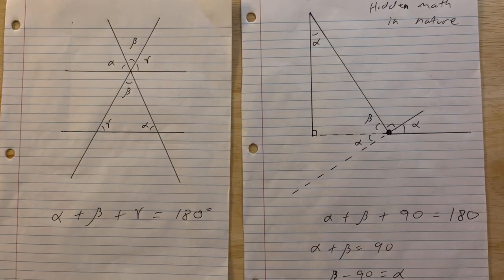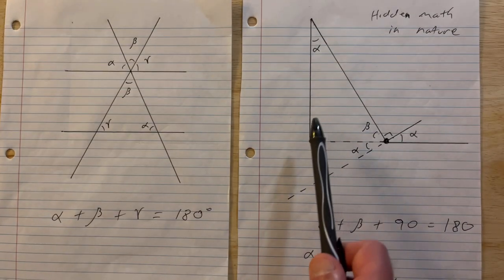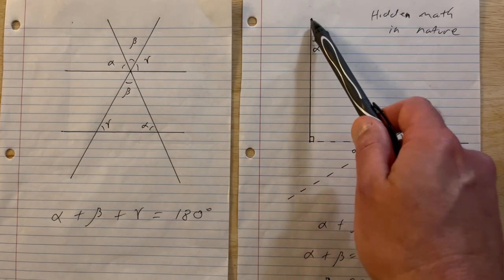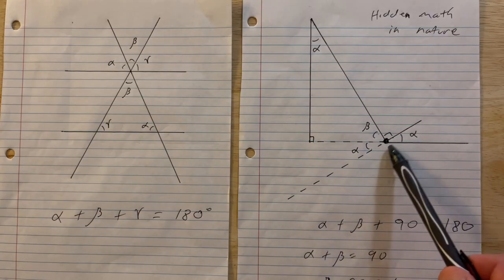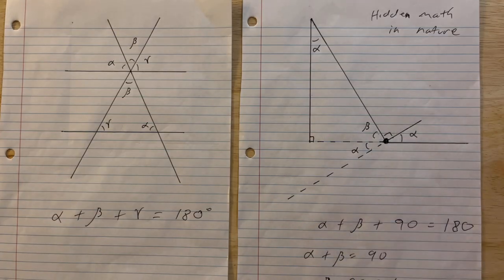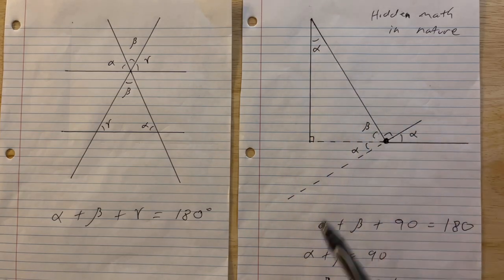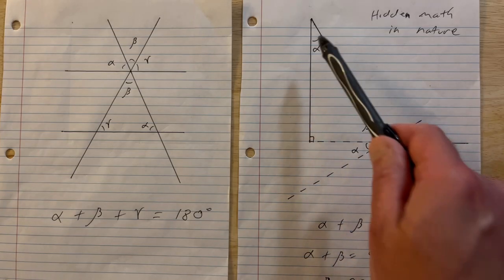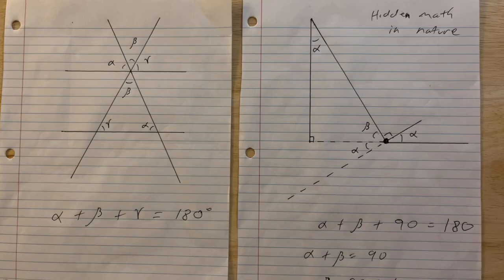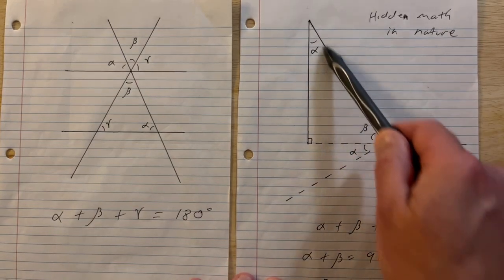Here is another angle proof right here. We have, let's say, a pole, and then there'll be a cable coming down and a ball or a mass hanging from that cable that can spin around. Notice this forms a triangle. So we have alpha plus beta plus 90 has to equal 180 degrees. Subtract 90 from both sides, we get alpha plus beta has to equal 90. So alpha, beta, 90.